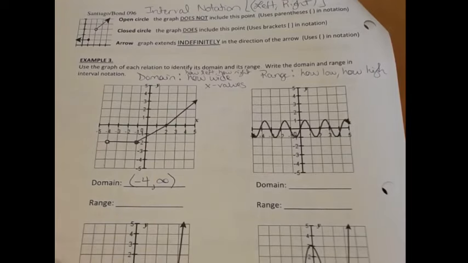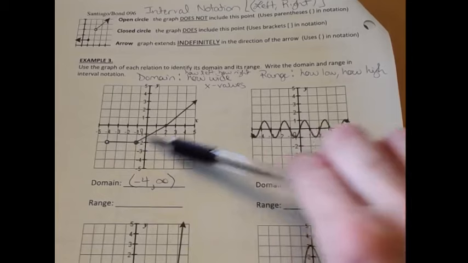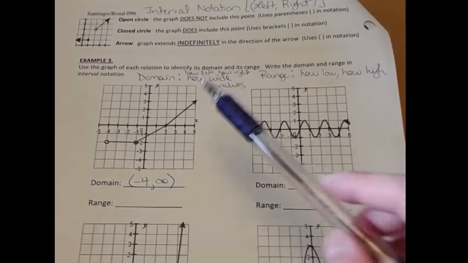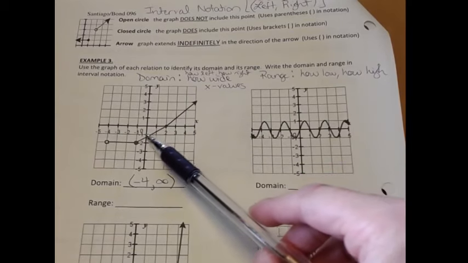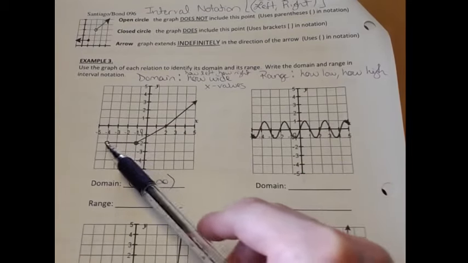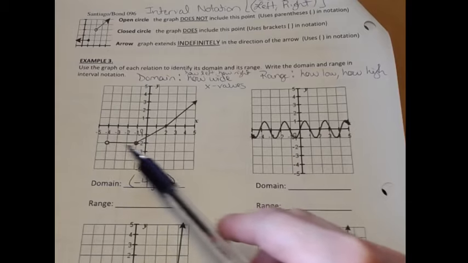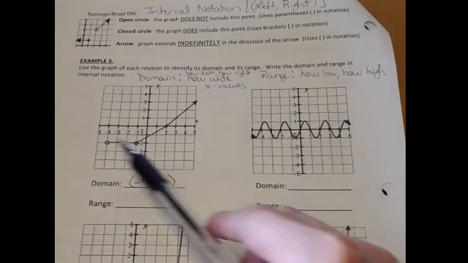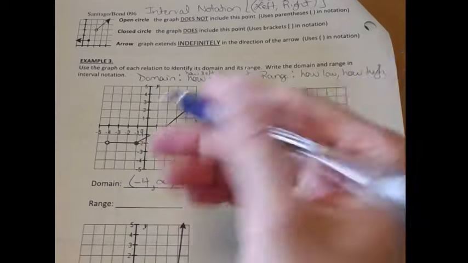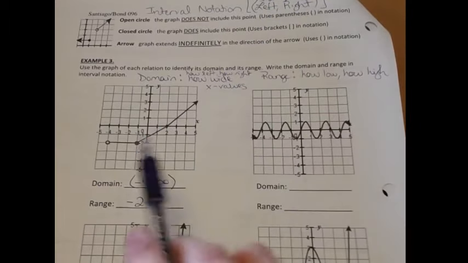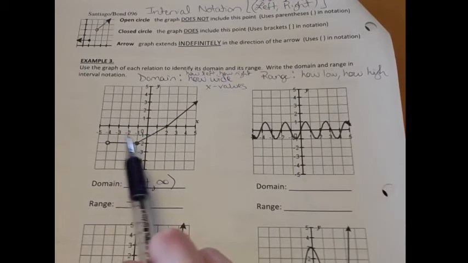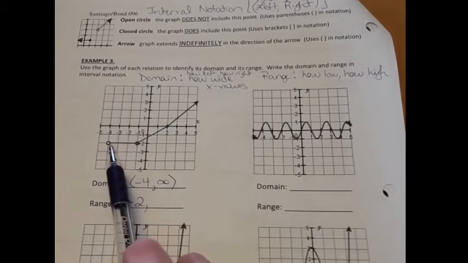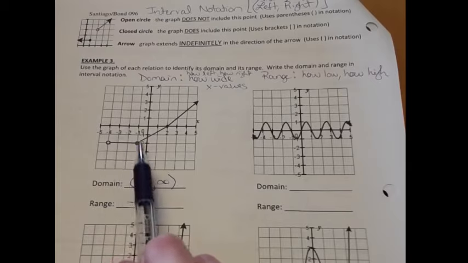Excellent. Now let's trace this function again. And when we think about the range, we want to think of how low, how high. So I want to go as low as I possibly can. Notice that here is the lowest my graph goes. Also notice that my y-coordinate pertaining to both of these points is -2. So that's my lowest. But then you want to think, wait a second, is this an open circle or a closed circle? What I want you to consider is that because we have an open circle here, this takes precedence.